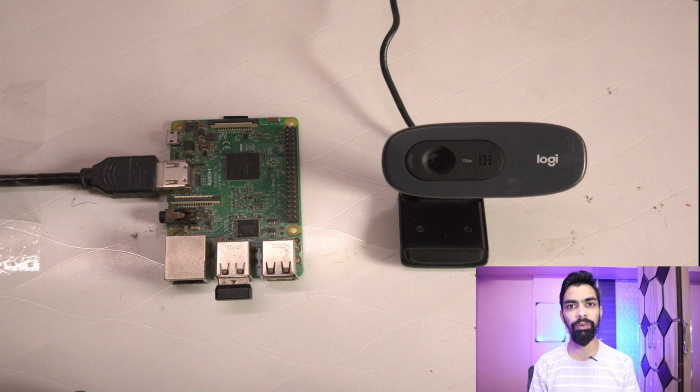Hello friend, in today's session we will learn how we can design and develop a project which is completely useful for blind people. You can see on the screen we have the Raspberry Pi, and we only require a USB camera for this project.